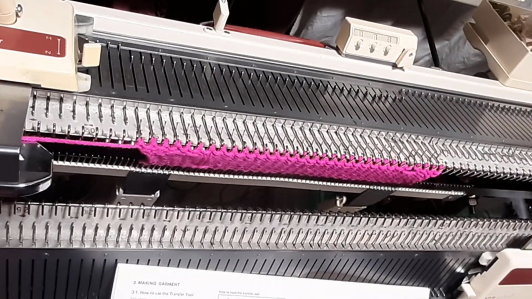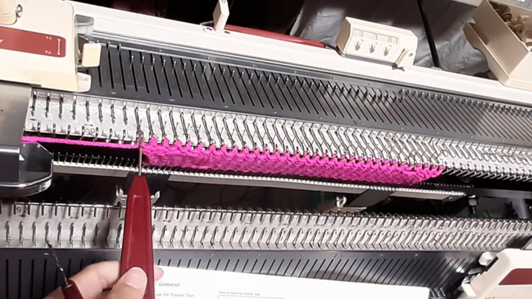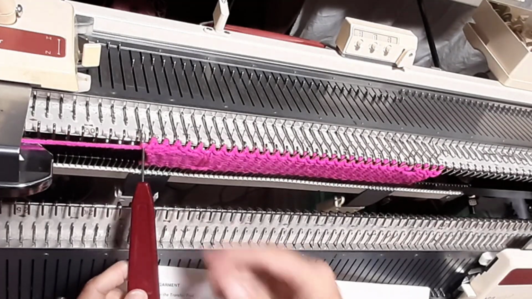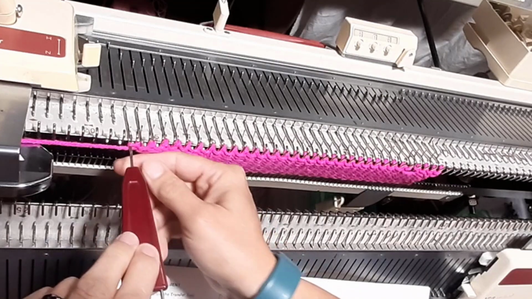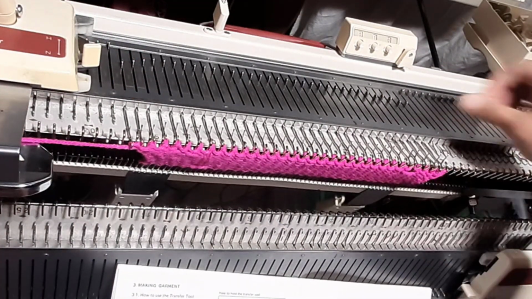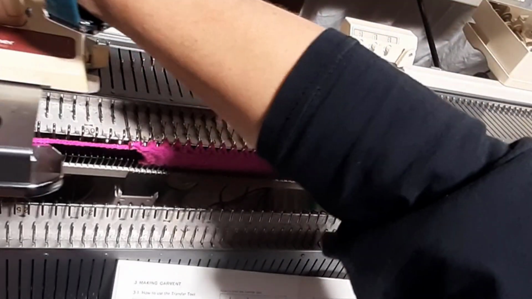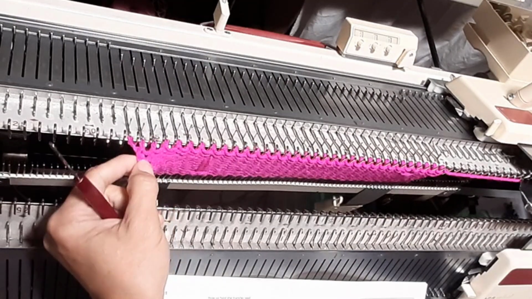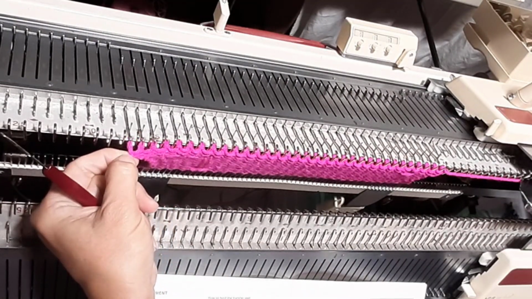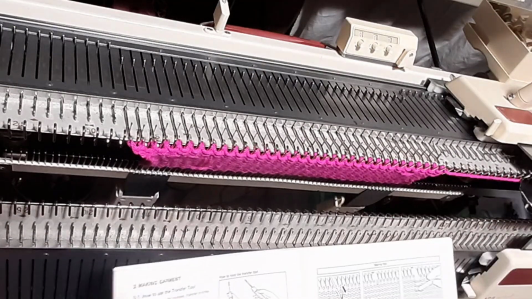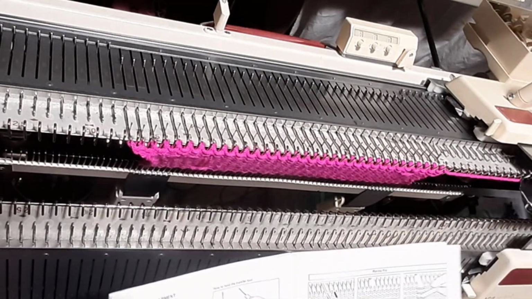So yeah, that's not as pretty. So if you just take 1 loop, or even if you just take the purl bump and you move it over, it is still neater than this simple method. So let's knit across again. Now you still have that long loop, but it's still neater in the final garment or production.